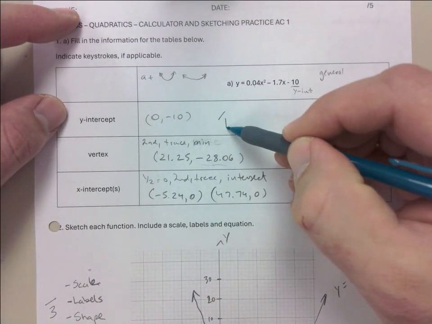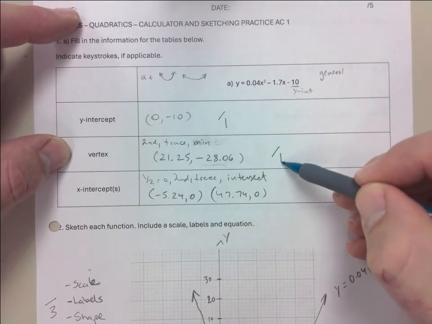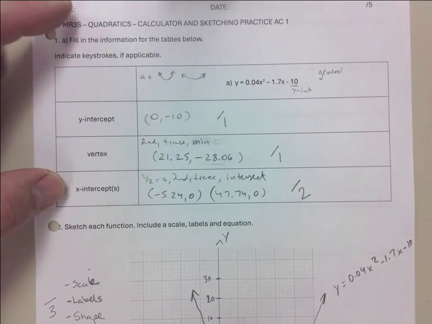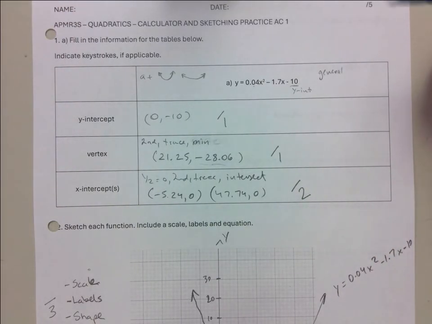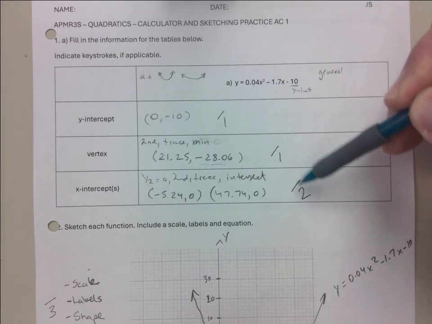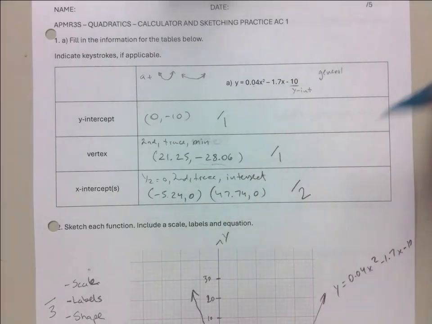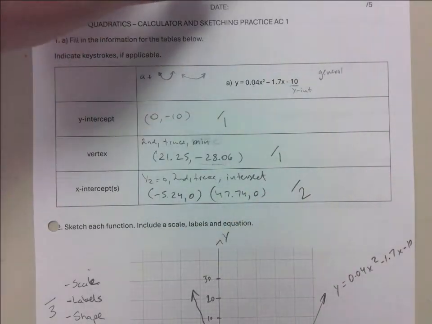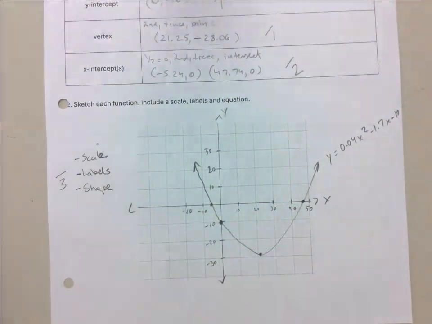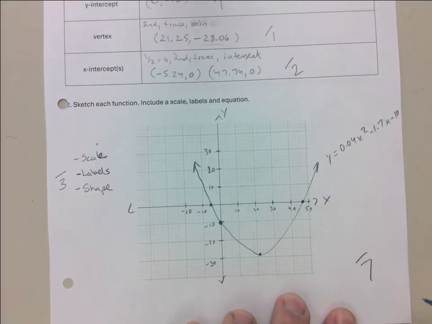For the y-intercept, you're going to get 1. For the vertex, you're going to get 1. For the x-intercepts, you're going to get 2 because there's 2 that you're finding. That is a total of 4 for the points and 3 for the graph. So this page is worth 7. Okay? This page is worth 7.